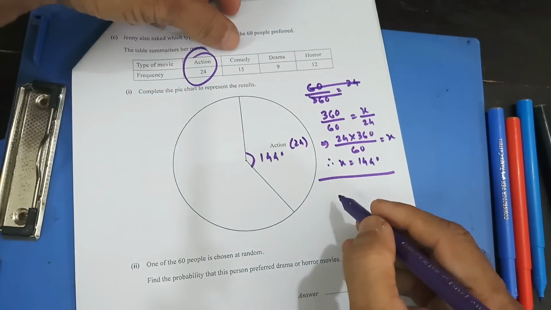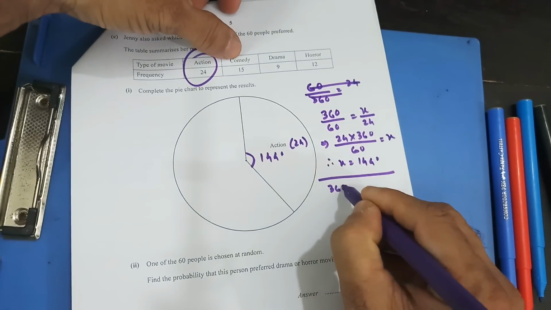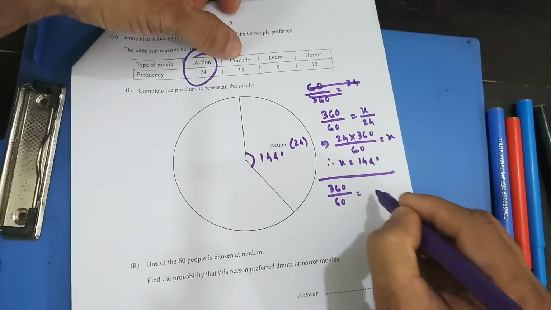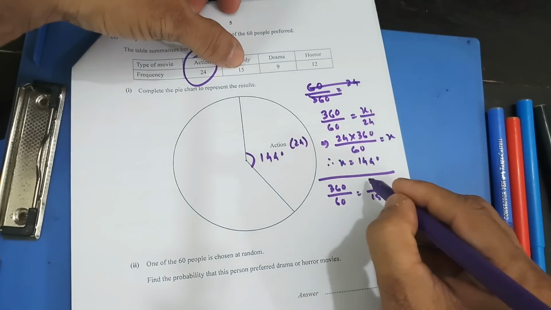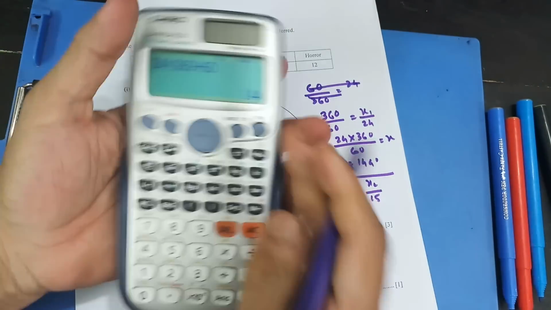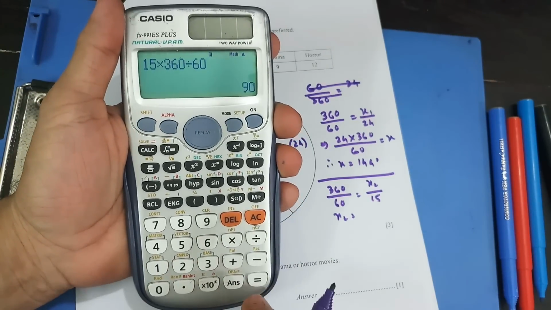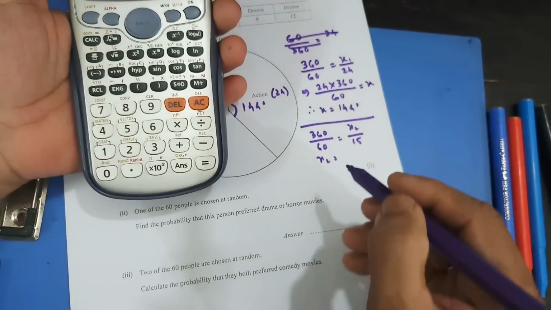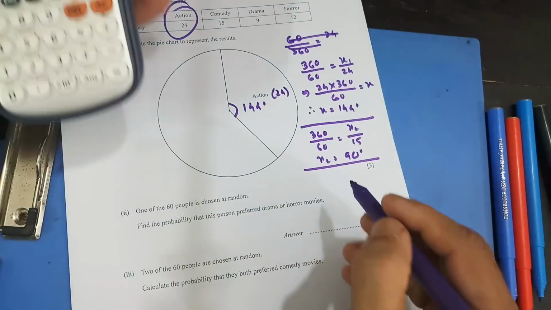Now we're going to go for comedy. Again you can go for 360 divided by 60. And for 15, I already used X, so let's call this X1. This is going to be X2. So X2, I'm just going to use the calculator: 15 times 360 divided by 60 is going to be 90 degrees. So write down 90 degrees. That's for the comedy.